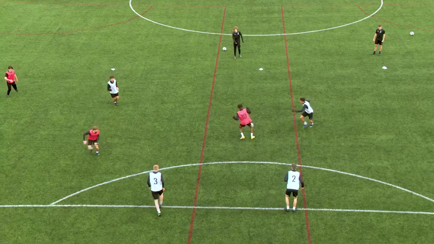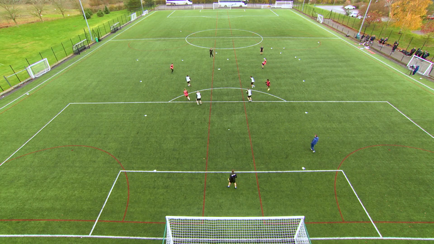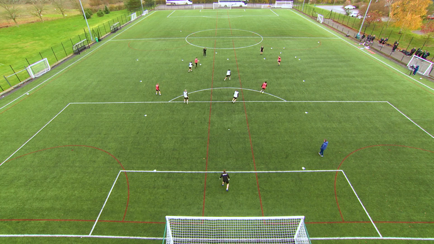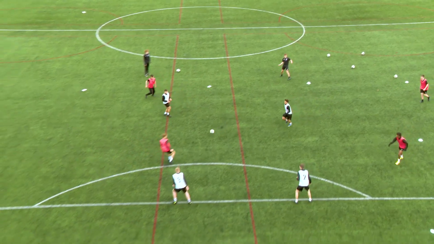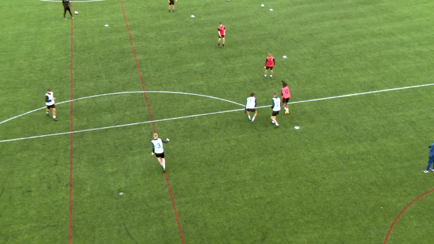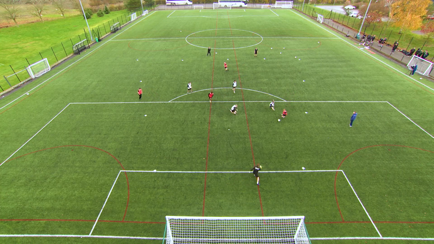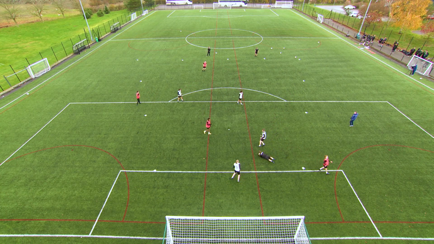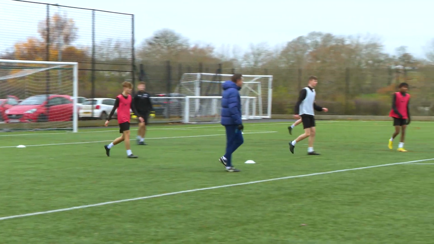Can we get a runner? Try and get a runner. There we go. Excellent goalkeeper, excellent, well done. Great decision to get out to there as the ball arrived at his feet, well done.